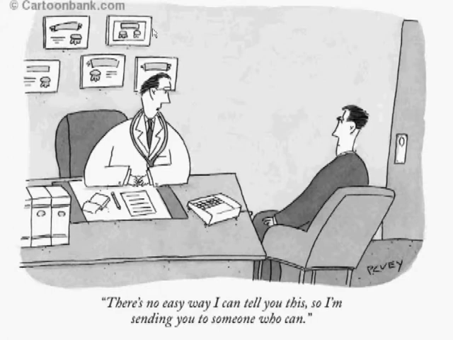This kind of sums up what a lot of people view as palliative care. Since the doctor can't bring himself to tell the patient what's wrong with him, he says, well, I'll get somebody else that can.